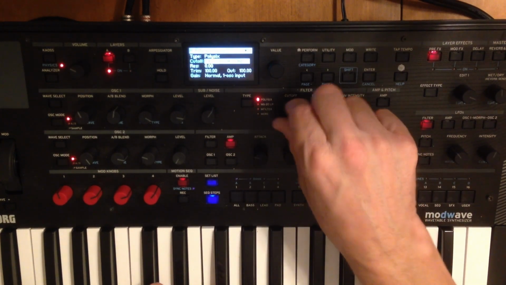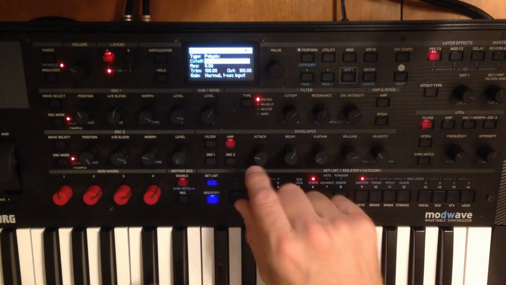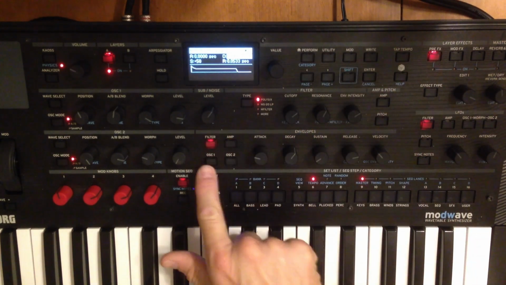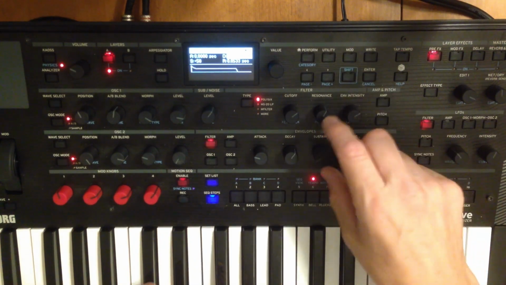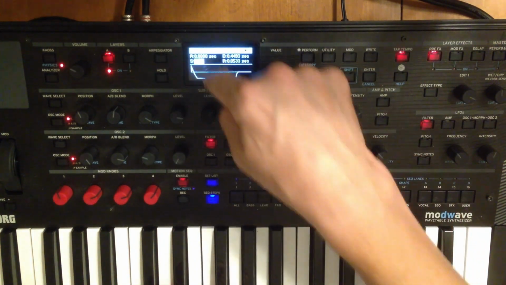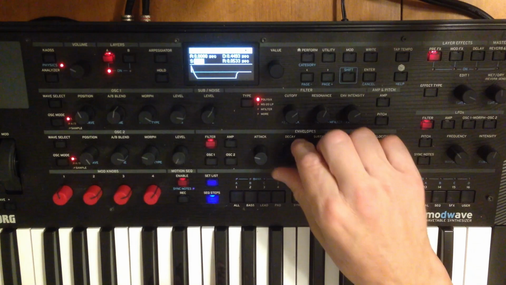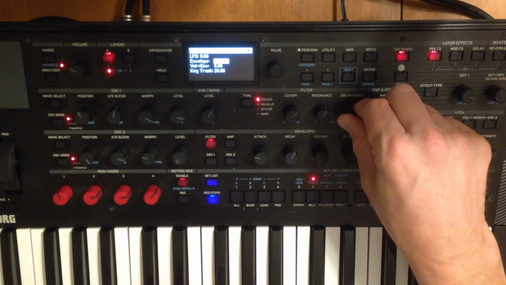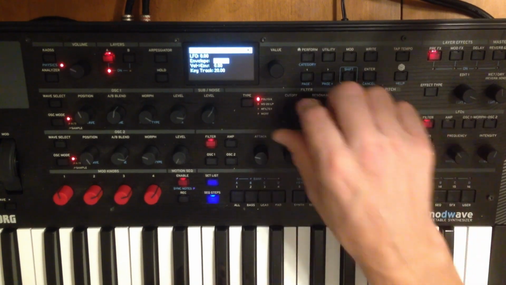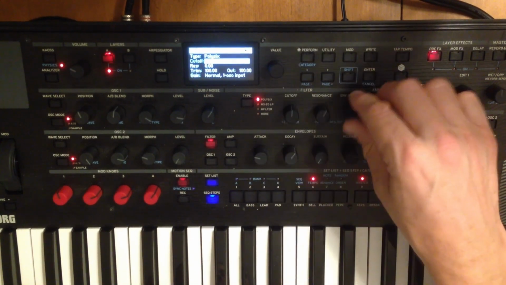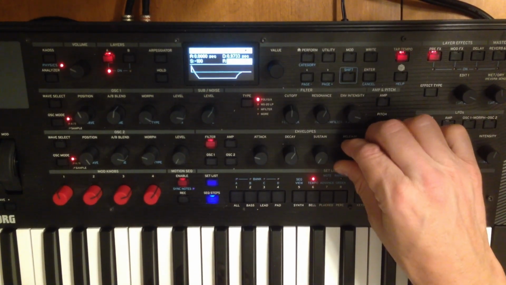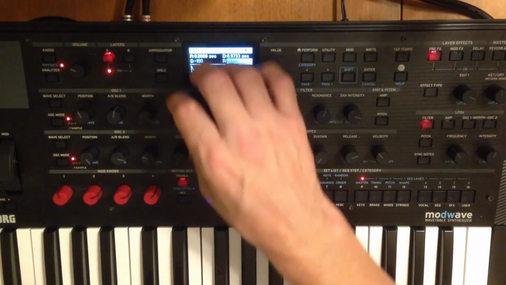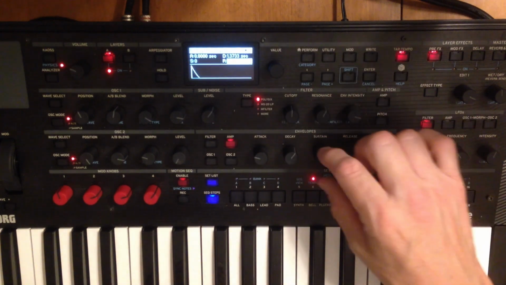Now the filter, set the filter cutoff. Go to filter envelope and turn down the sustain, which you see is in a negative value. Turn up the decay, and here, envelope intensity. Back to amp a little, give it more decay.